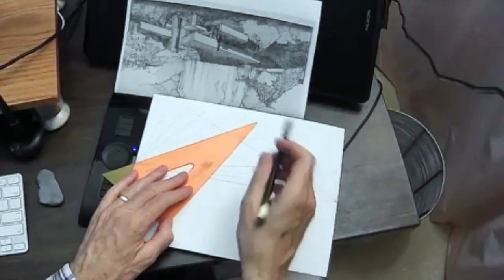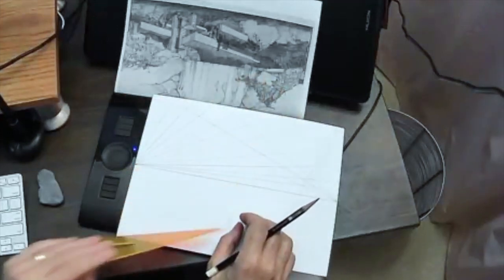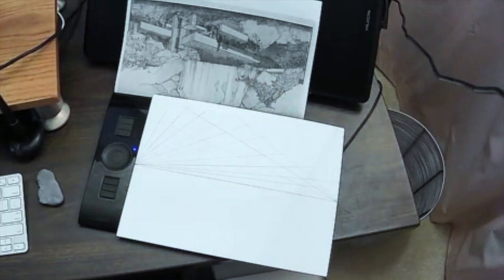Don't use a heavy hand when you make these lines. Let these be, I'm having to push harder so you see them on the camera, harder than I would like. Typically, they'd be very faint.